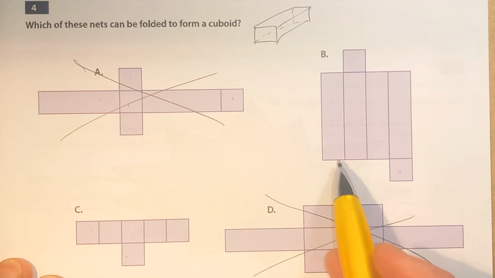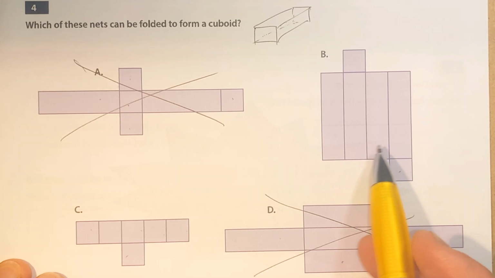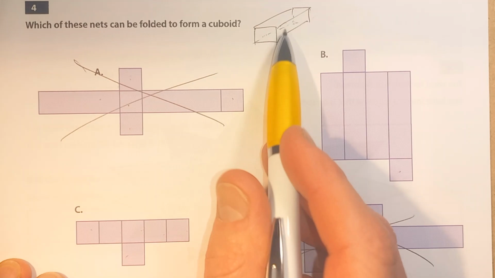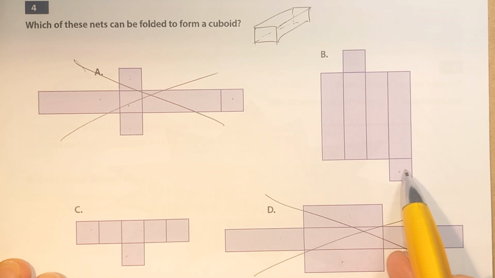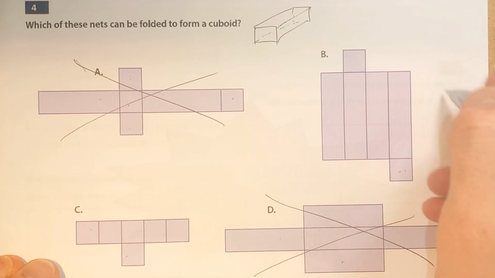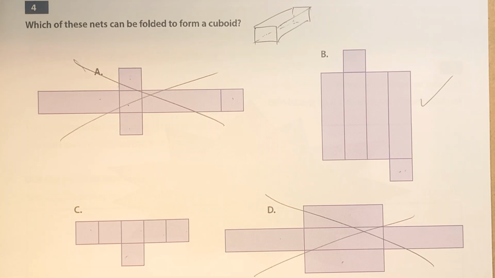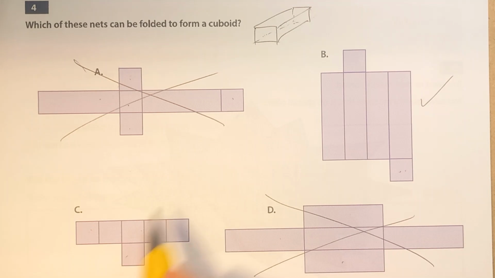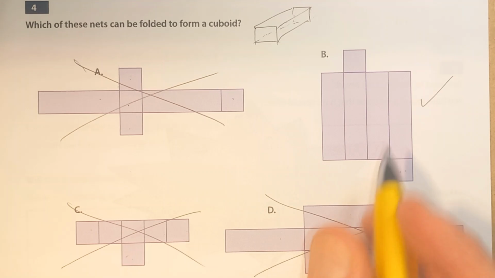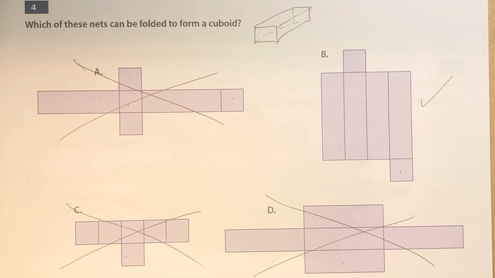What about B? If we wrap these all round, we've got a top, then a side, then the bottom, then the side. So they'd wrap round, and then that will close one end, and that will close another. So that one looks like it can work. What about C? Well, we've got 1, 2, 3, 4, 5. If we wrap those all round, they're just going to make some sort of pentagon shape. We've got 1 for the bottom, but nothing for the top. And that's not going to fit with 5 around the outside. So it's going to have to be just B.